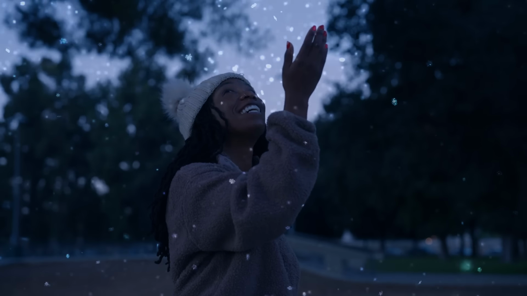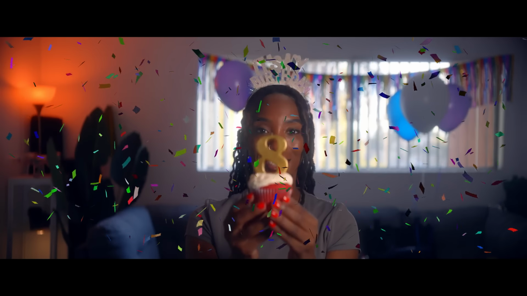What if I told you this clip was actually filmed in the summer and this clip never had confetti? In this video, I want to show you all how to add overlays from Adobe Stock to enhance your videos.